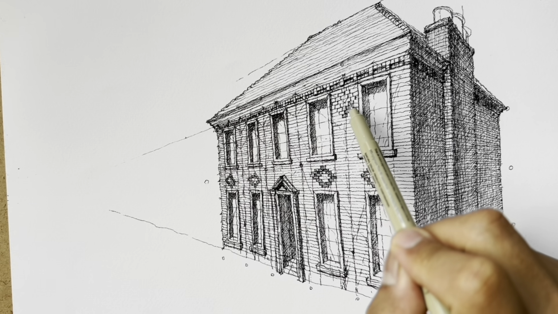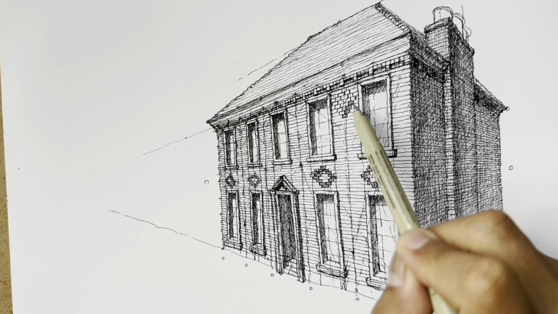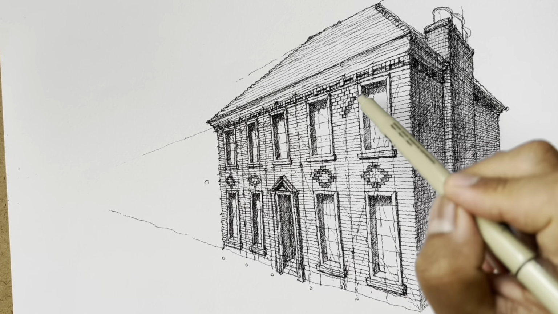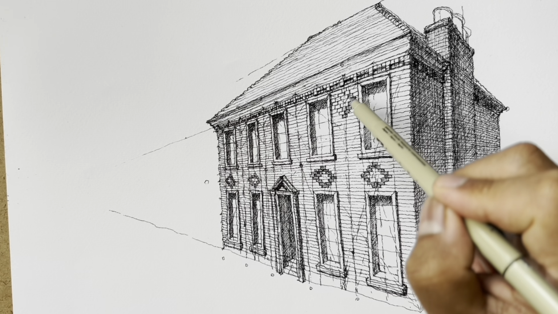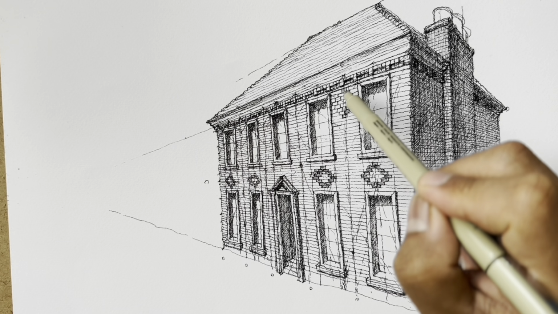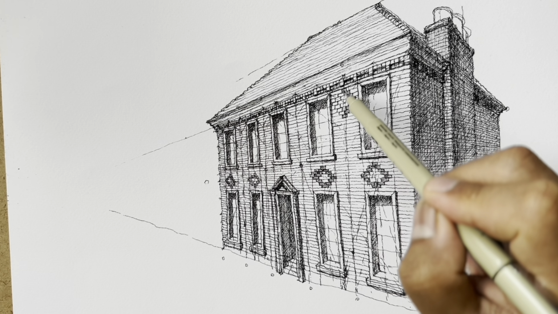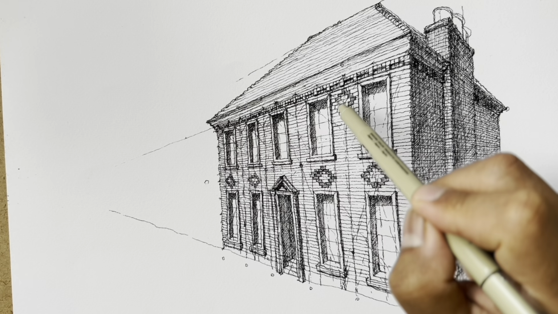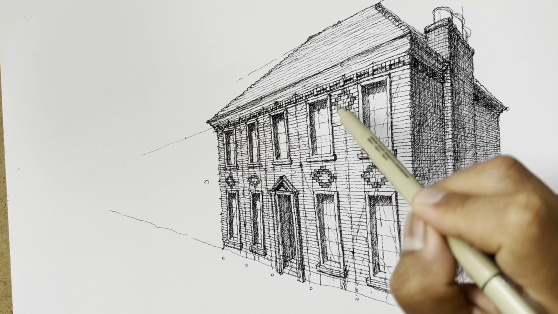To make it more interesting, this is optional, I'm going to add the diamond shape pattern on the brick wall, just like this, to give these interesting features on the front facade of this building.